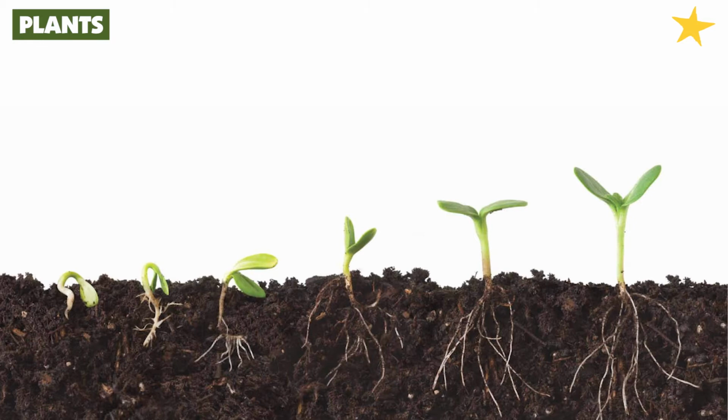When a plant first starts to grow from a seed, it looks very different from a fully grown or mature plant. Baby plants are called seedlings. This image shows a plant's growth from germination to seedling. What are the 4 things a plant needs to survive? What do you see in this picture?